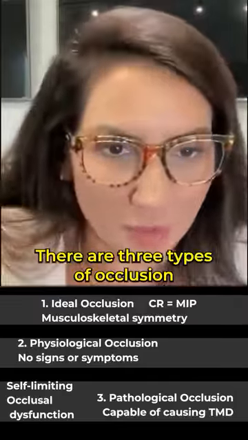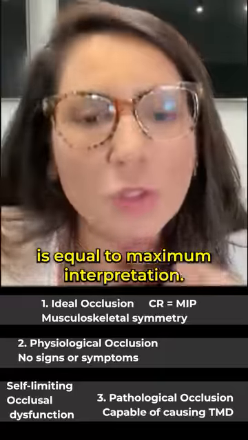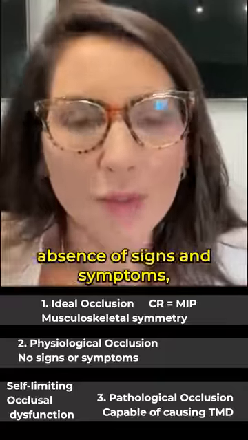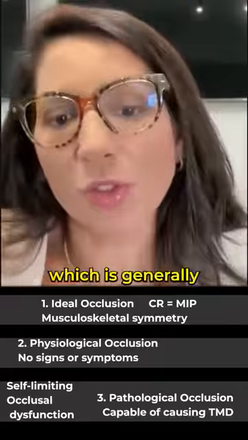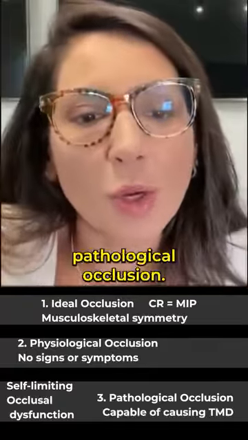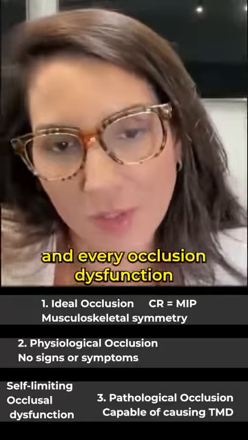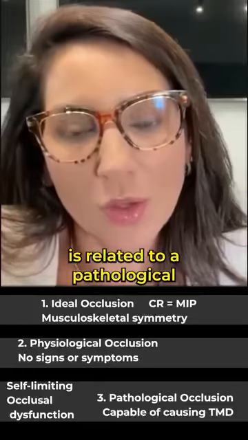There are three types of occlusion. The ideal occlusion, where the centric relation is equal to maximum intercuspation. We have physiological occlusion, absence of signs and symptoms, which is generally the occlusion we seek or are adapted to. And there is also pathological occlusion. Every occlusal dysfunction is related to a pathological occlusion.